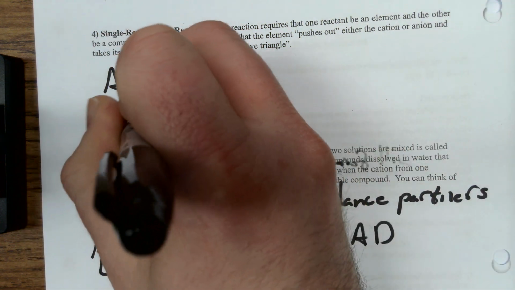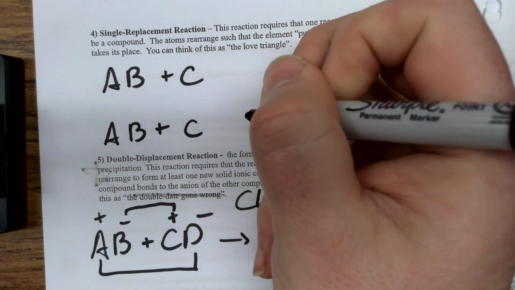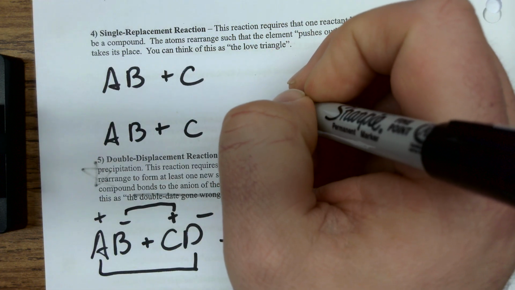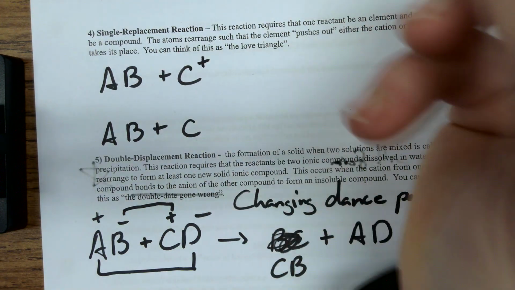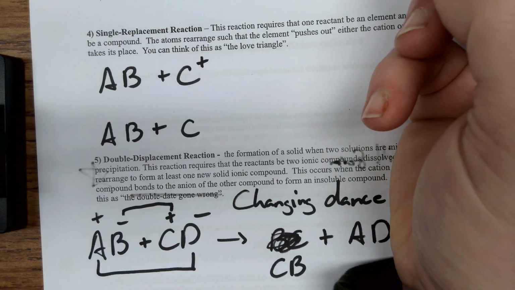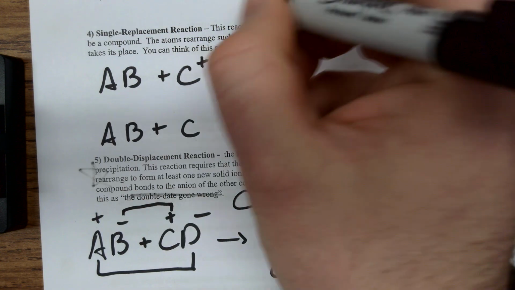Depending on the charge of C, it's going to determine what it kicks out. If C is positive, or what is usually a cation, metals or nonmetals? Typically they're metals, right?